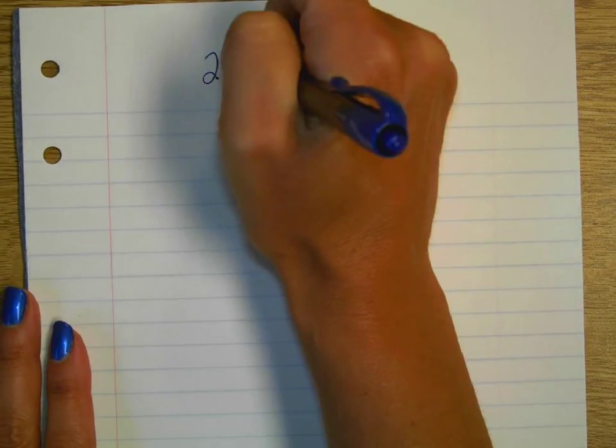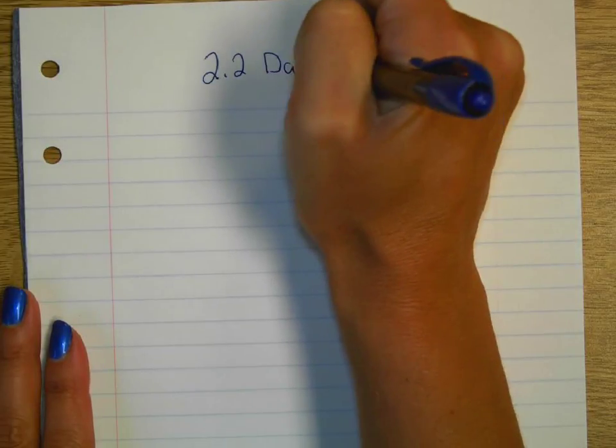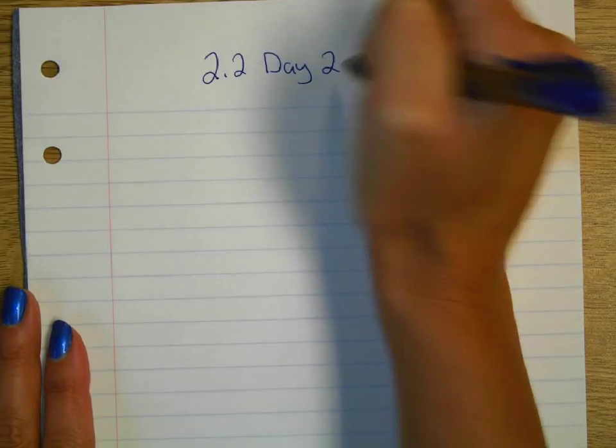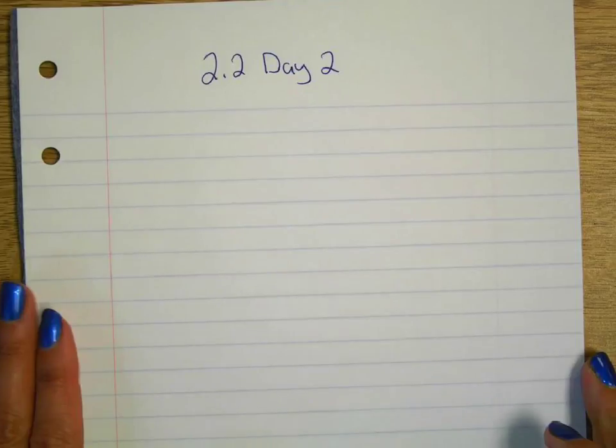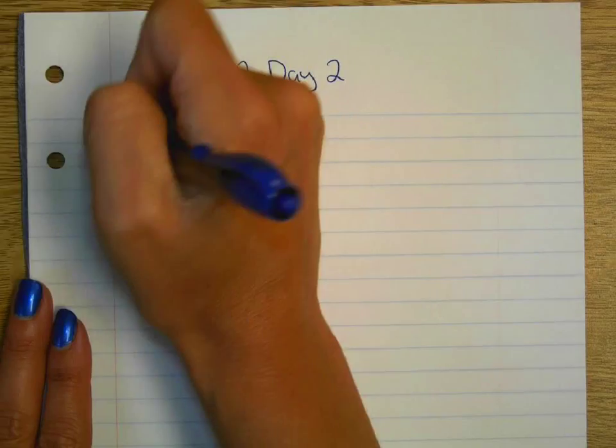All right, 2-2, day 2. Spend one more day here calculating that delta algebraically. 2-2, day 2. Okay, starting off with examples because you already know what the process is all about.